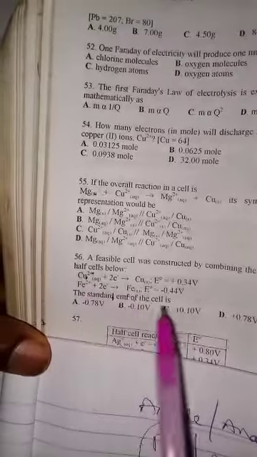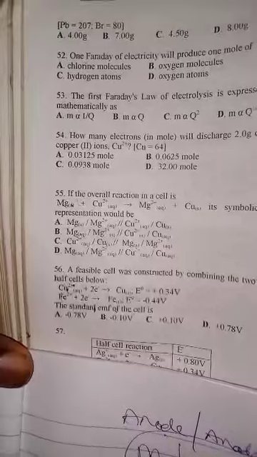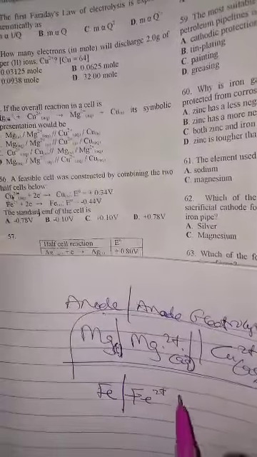Now, this is just the principle. Between copper and iron, which one is higher? Iron. So iron should be your anode. So you have Fe, then Fe2+. Are you following?